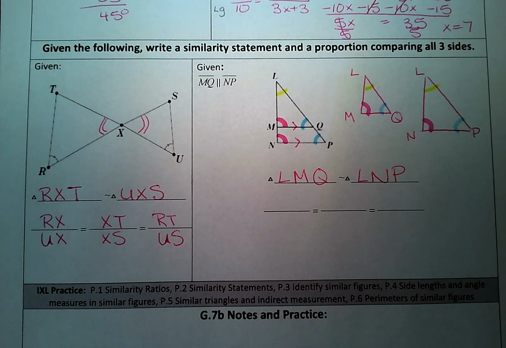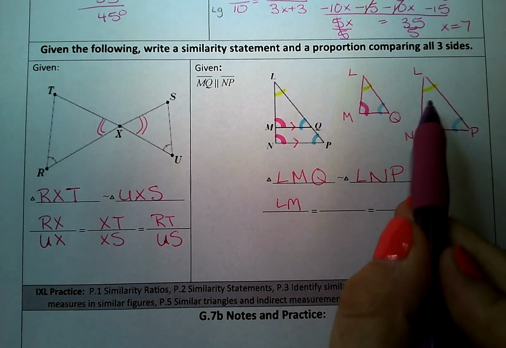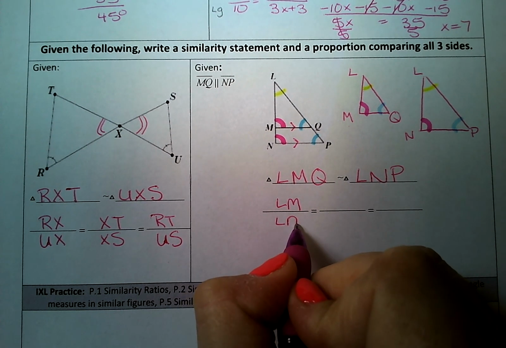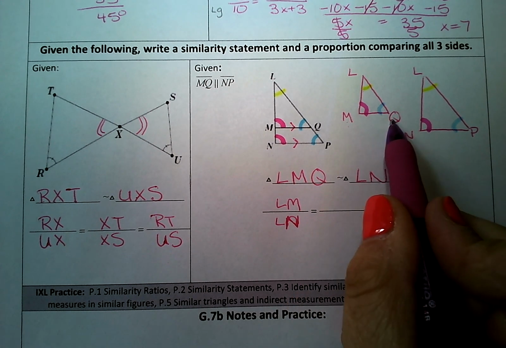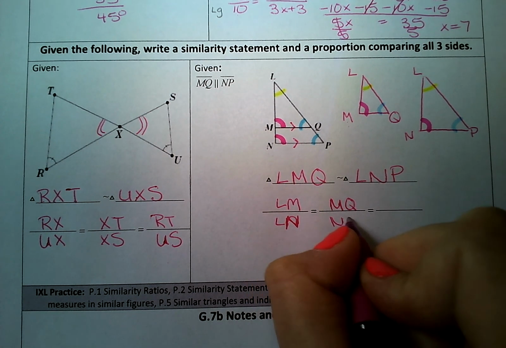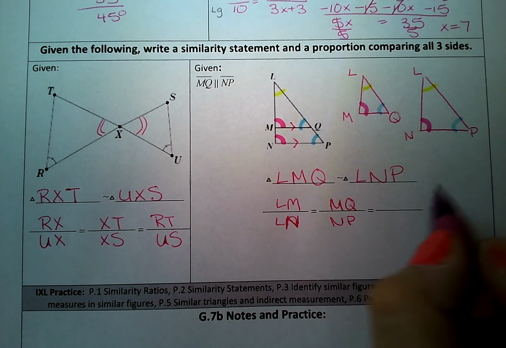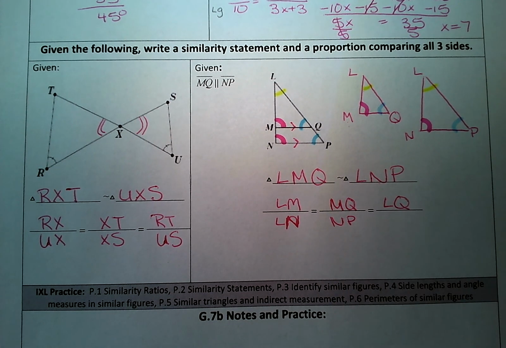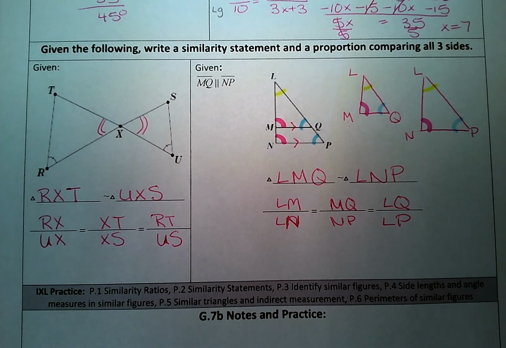Let's start breaking it apart. Side LM is in the same position as side LN. Side MQ is in the same position as side NP. And finally, side LQ in the first and third position is in the same corresponding spot as LP. So this is an extended proportion that represents the similarity of the triangles.